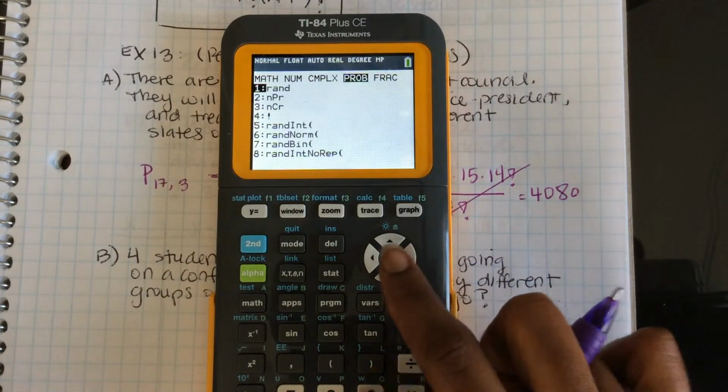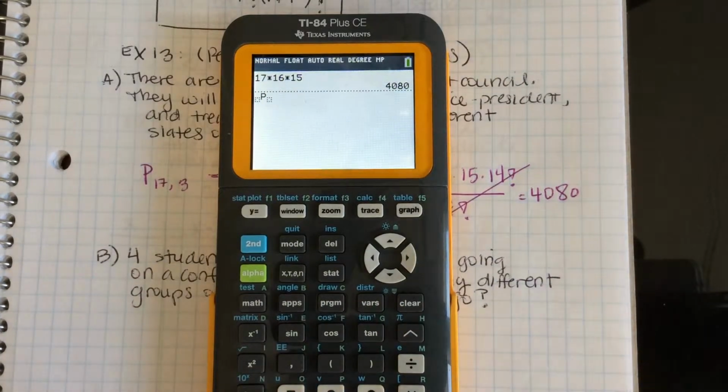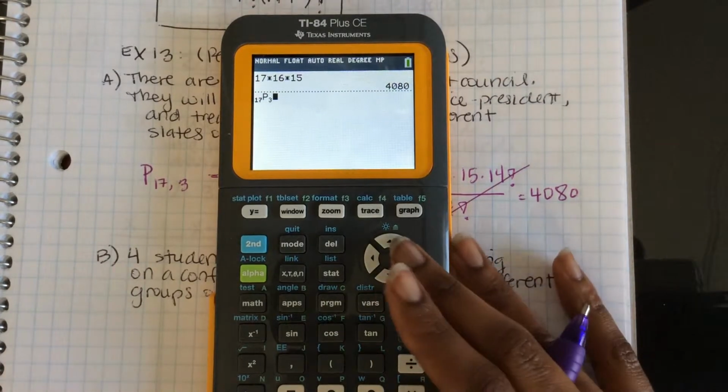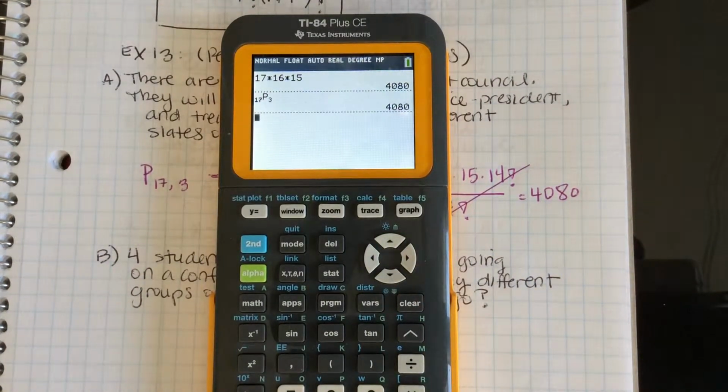So let me go ahead and double check that with my calculator. Math, probability. This is a permutation because the order in which they're elected matters. We had 17 students choosing three possible positions, and we have the same answer.